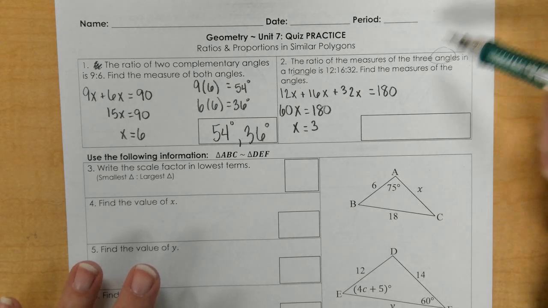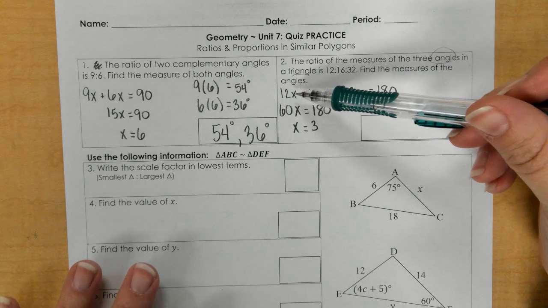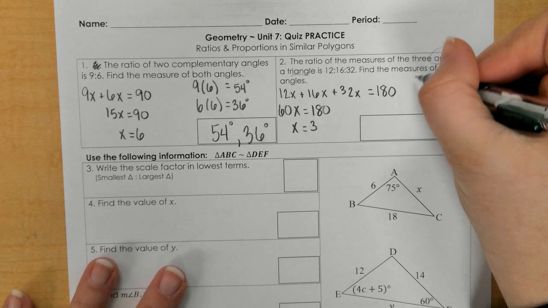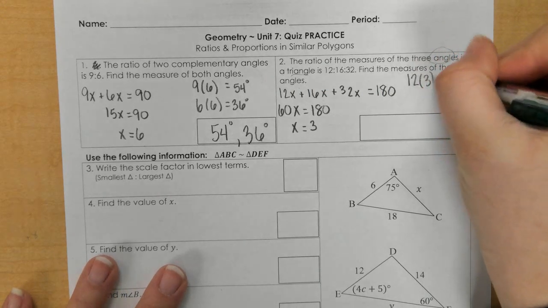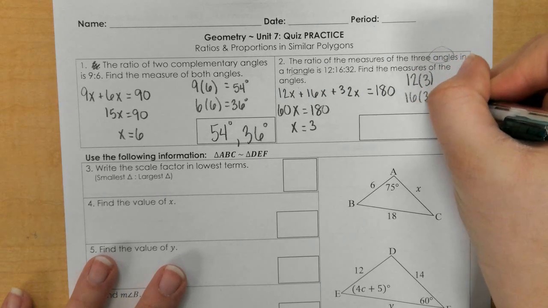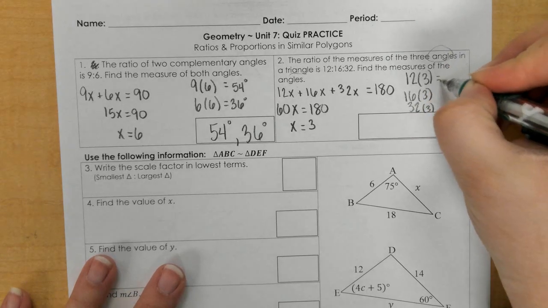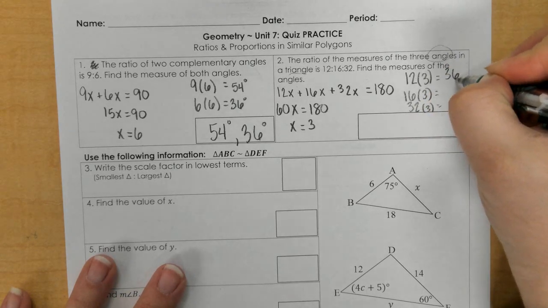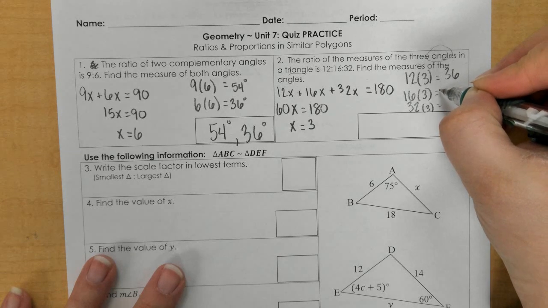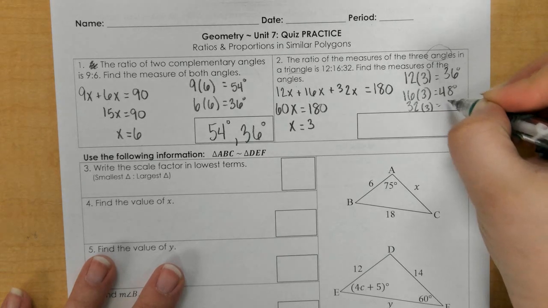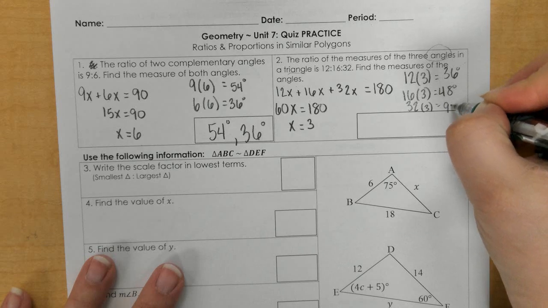So now I need to plug in all of the angles with a 3. So 36, 48, and lastly 96.